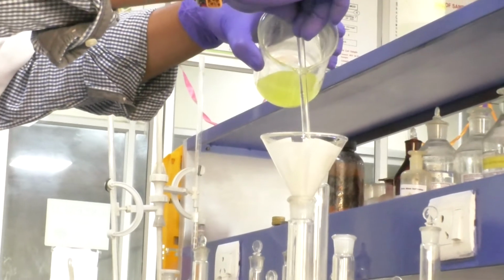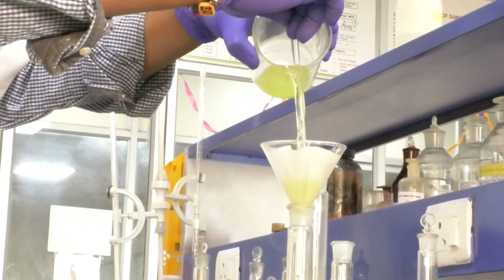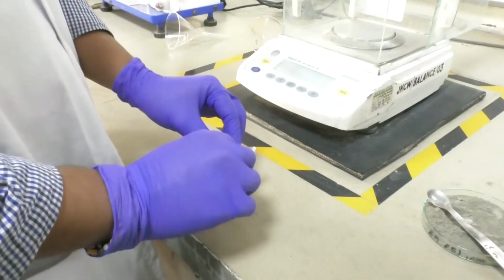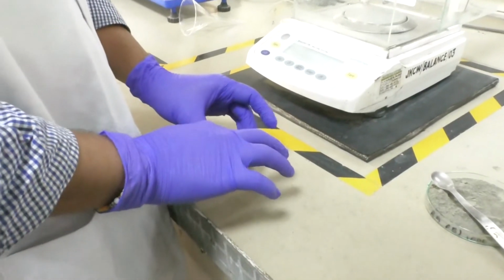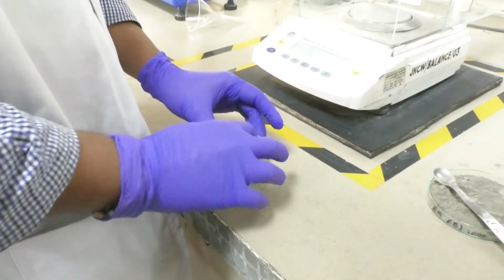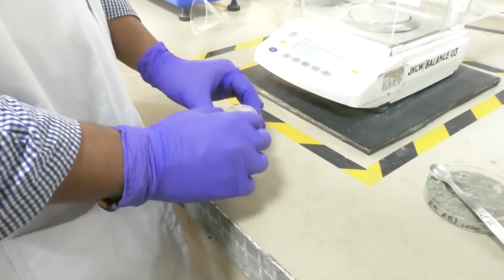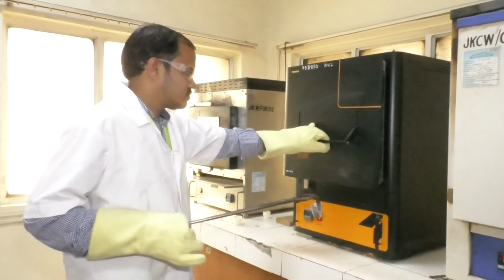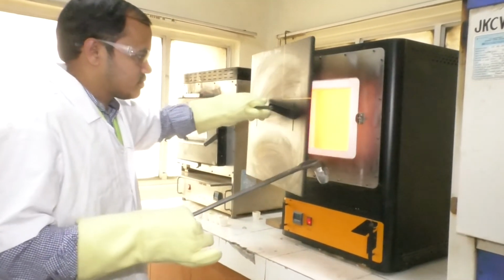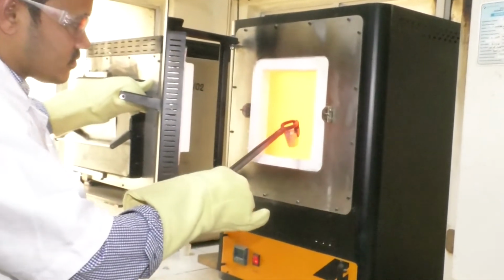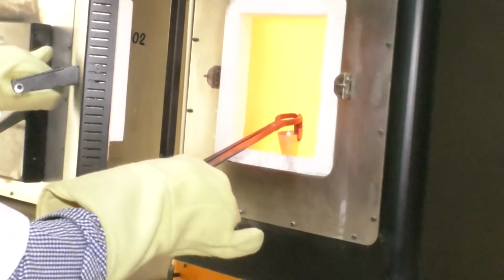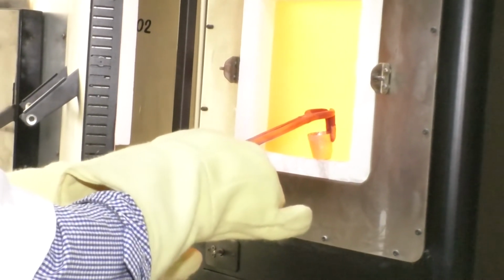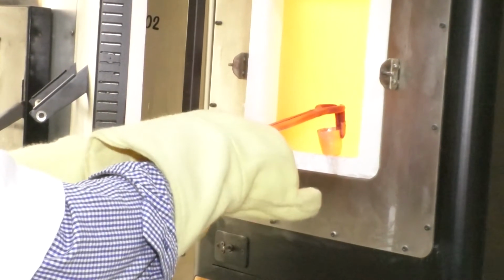Filter the solution with filter paper and wash it with hot water till residue is chloride free. Preserve the filtrate for determination of Al2O3, Fe2O3, CaO and MgO. Transfer the residue in pre-baked platinum crucible and ignite at low temperature until the carbon of paper is completely consumed without inflaming, and finally ignite at 1100 degrees Celsius.